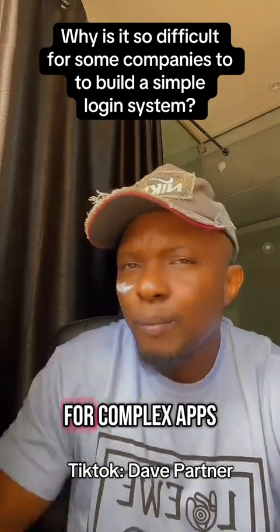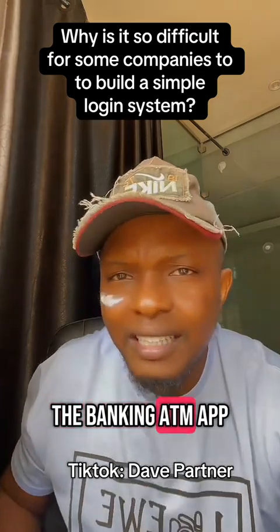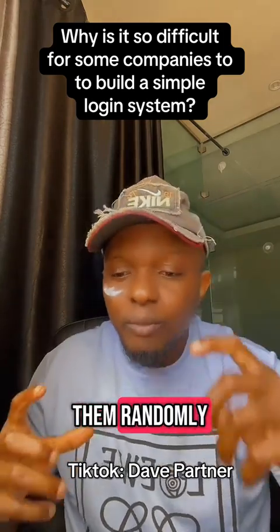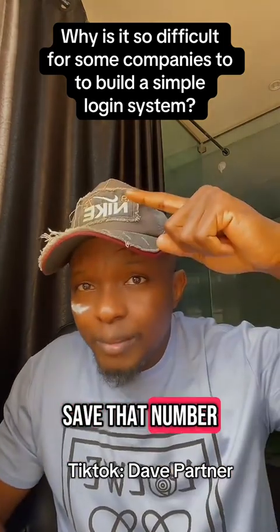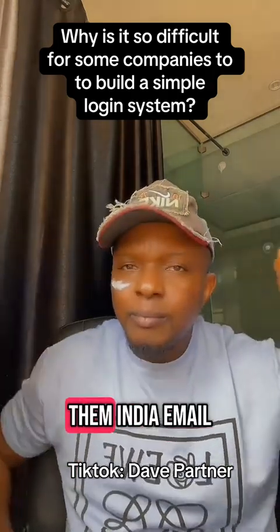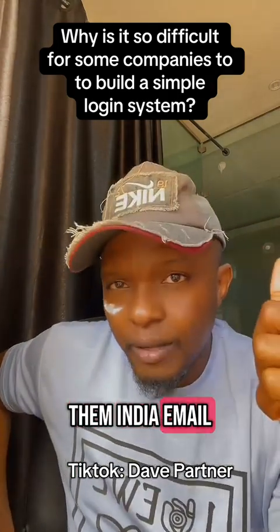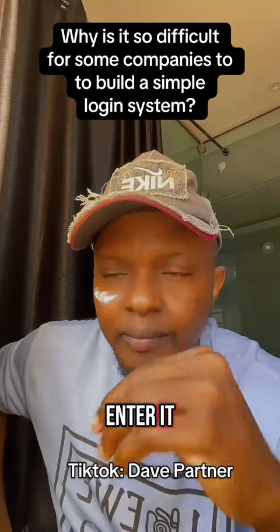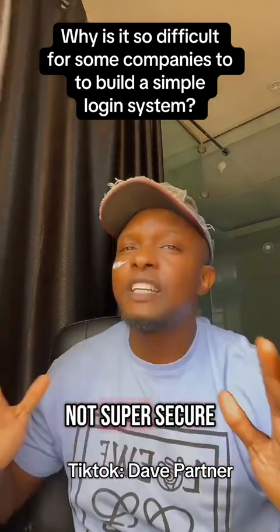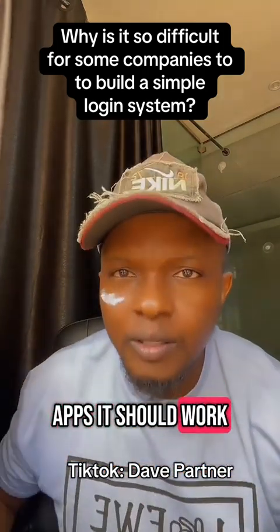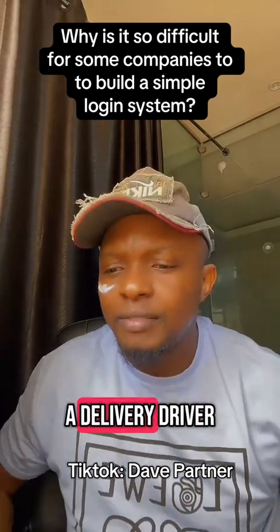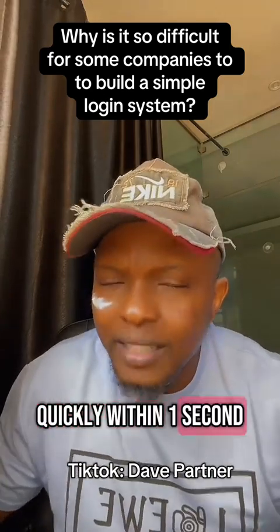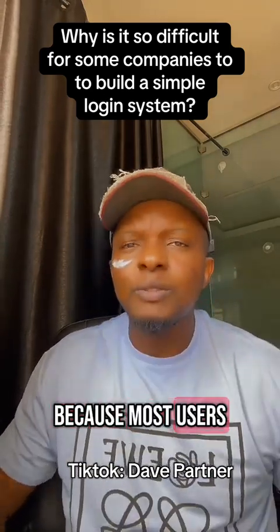You understand? And for complex apps, if you're running a banking ATM app, you don't need a password. So randomly generate a number, save that number in your DB, and send it to them in their email. When they collect it from their email and come back, they will enter it. Now this is not super secure, but for most apps it should work. If somebody is trying to register as a delivery driver in your delivery app, they should be able to log in quickly, within 1 second.